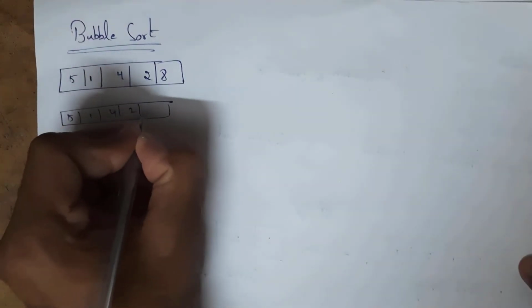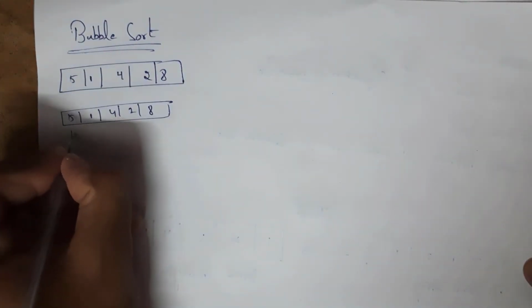This is an unsorted array. Now we need to sort this array by using bubble sort. We should start from the first element and keep checking each and every element, whether these elements are in the correct position or not. So write the same as it is: 5, 1, 4, 2 and 8. Now place the cursor at the first position.